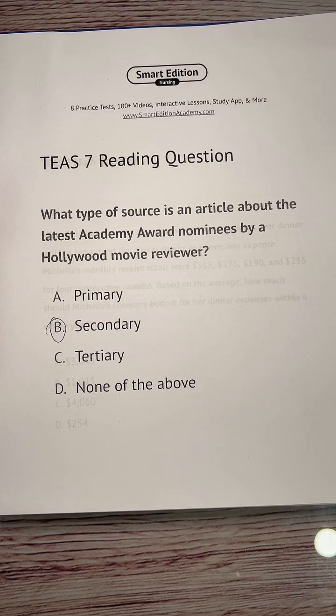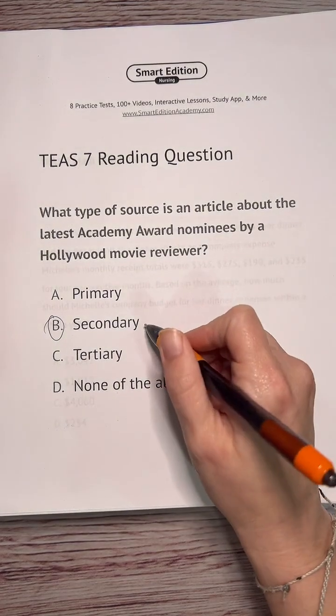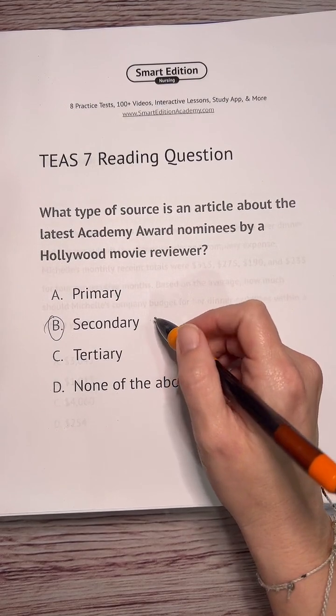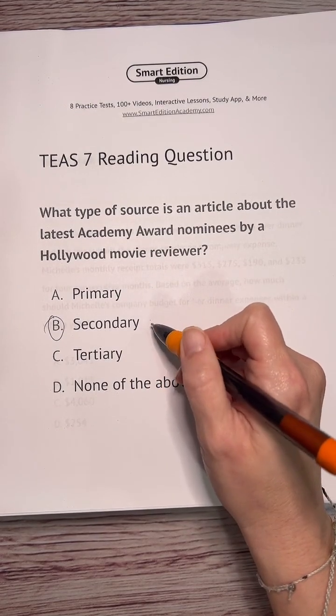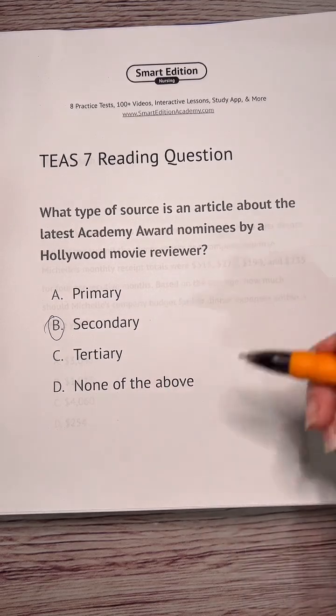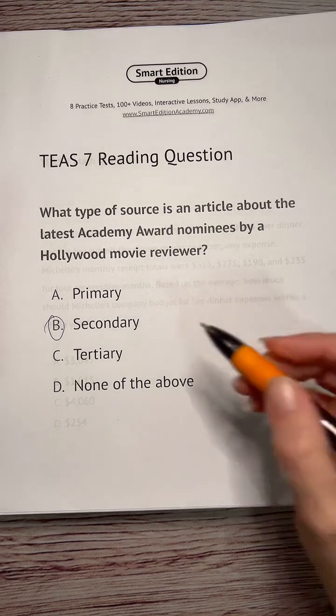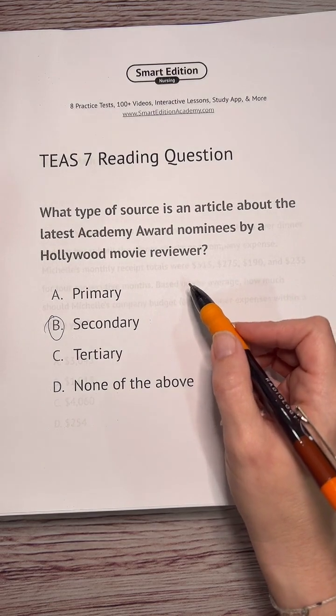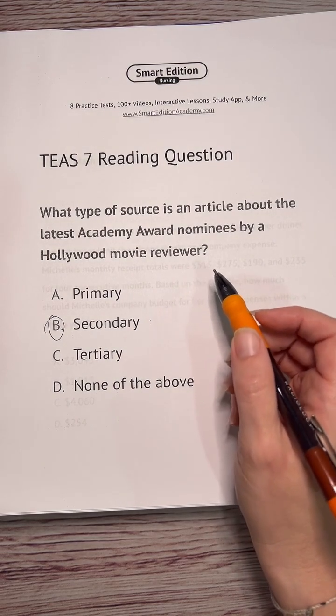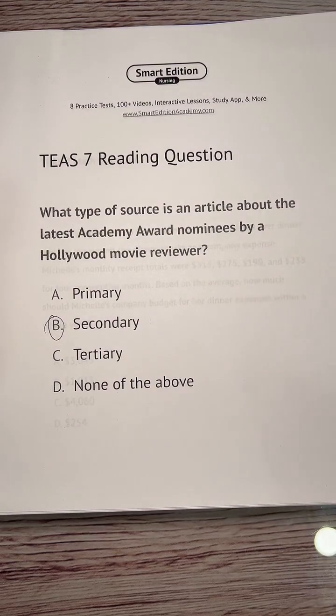Yes, I can give an example of that, and we'll break down all of these different types of sources. Okay, so just to restate what I was saying here about why it is B, secondary. The article is written by a Hollywood movie reviewer, right? And they're discussing the nominees. So it's considered secondary because that reviewer is basically evaluating or analyzing information from primary resources. So for example, in this case, the primary resource might be a list from the actual Academy Awards themselves. They normally publish a list of who all was nominated and in what categories for what work.